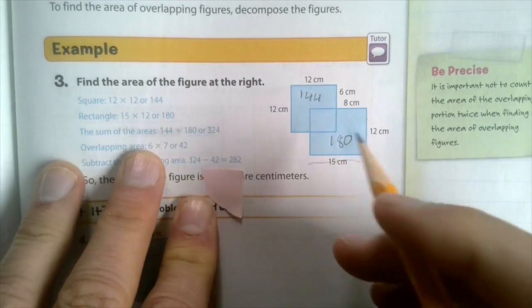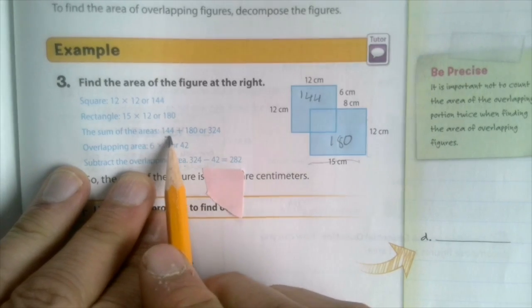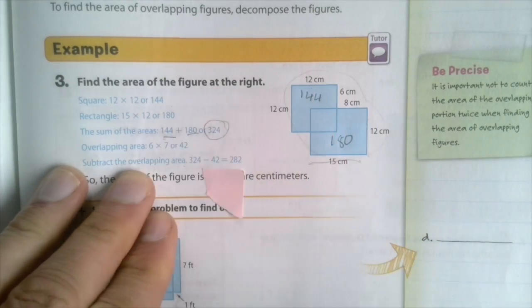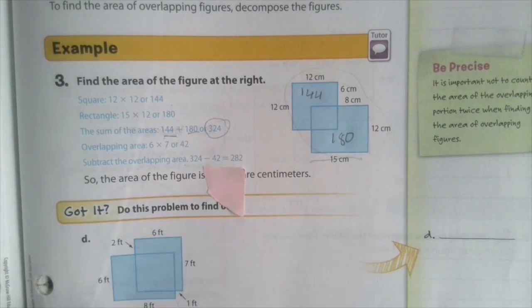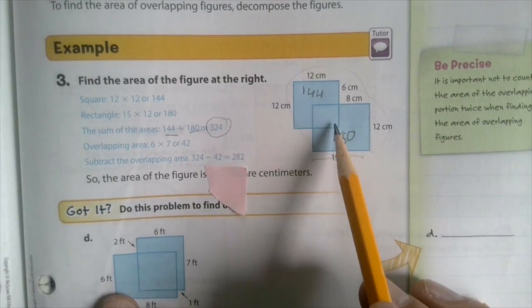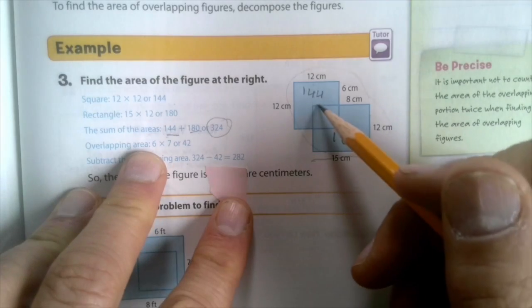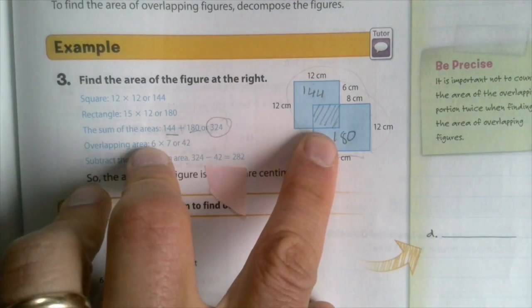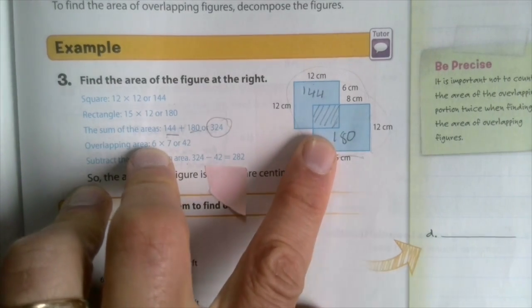And so if we add them together, it even says right here, 144 plus 180 is 324. So that's the whole thing. But that's going to be too much since they're overlapping. So what we have to do now is find the area of this shaded part here, and we have to subtract that shaded part. So how do we find that out?